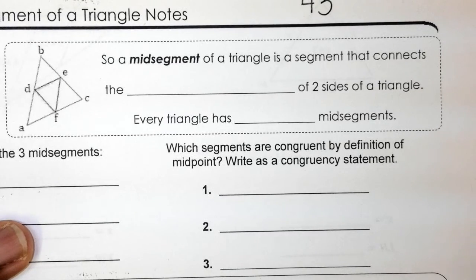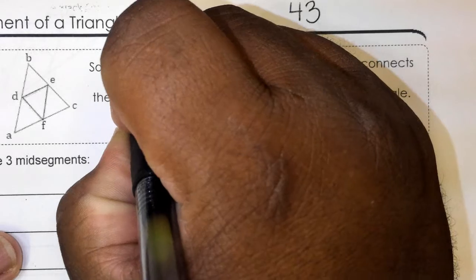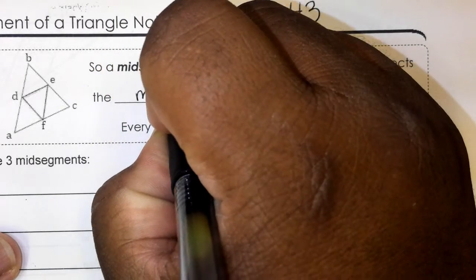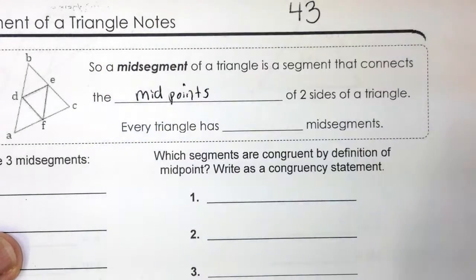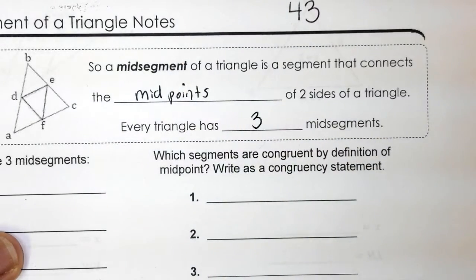So a mid-segment of a triangle is a segment that connects the midpoints of two sides of a triangle. Every triangle has 3 mid-segments. I'll show you out here to the left what they're talking about.